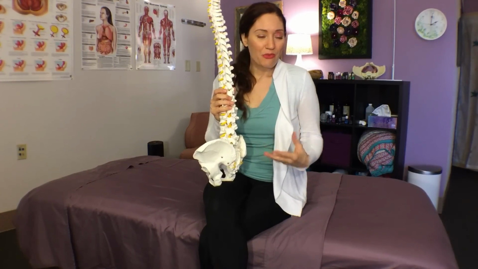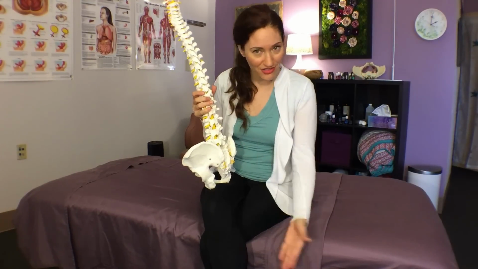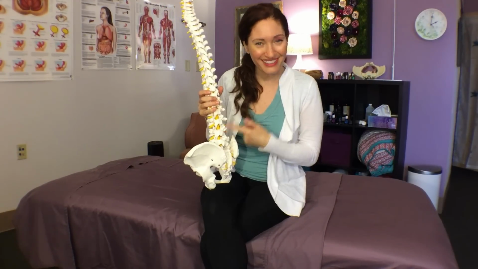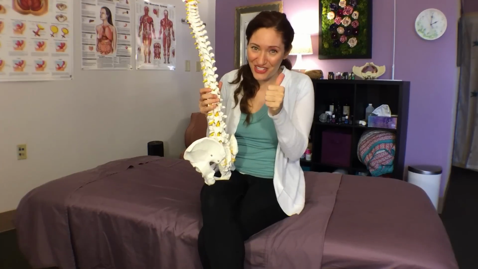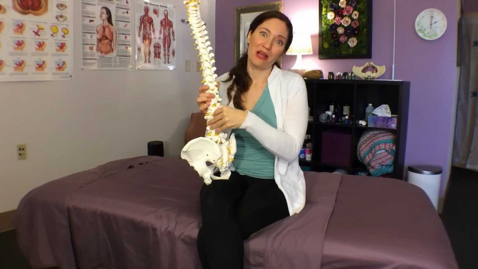So when you first start, you might only have sciatic pain but no back pain. And then you do these movements and your sciatic pain gets better, but suddenly you have back pain. Congratulations, you're on the right track. That means your pain is becoming centralized to where the problem actually belongs.